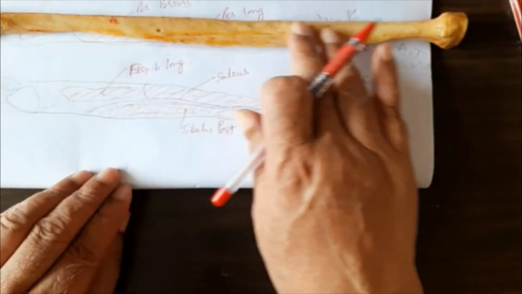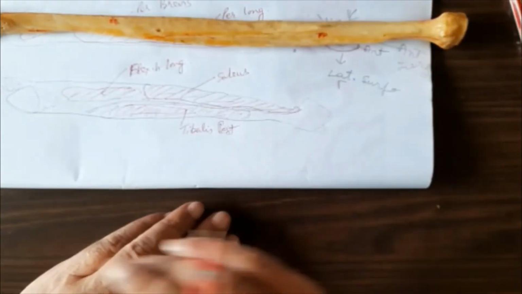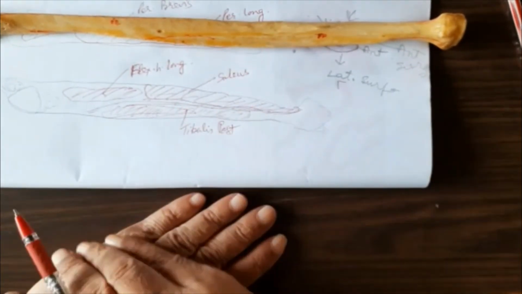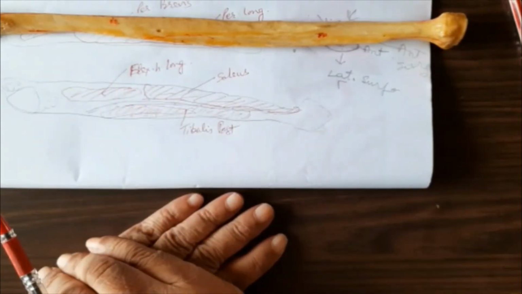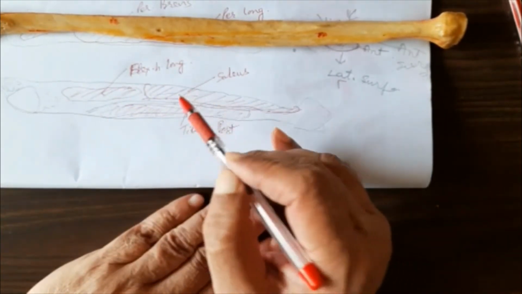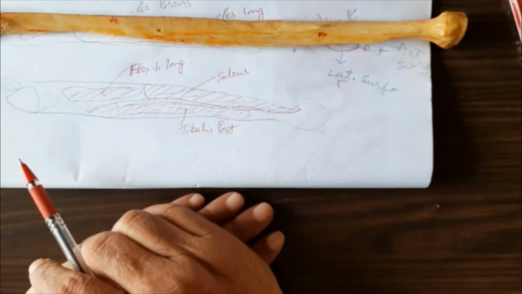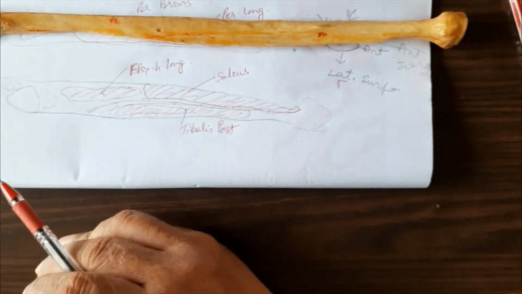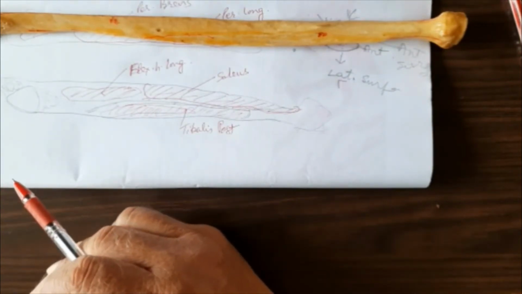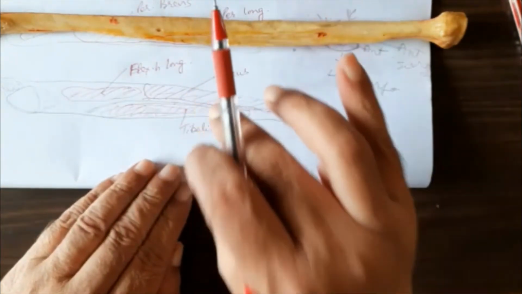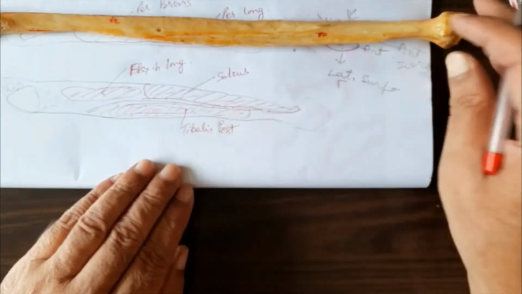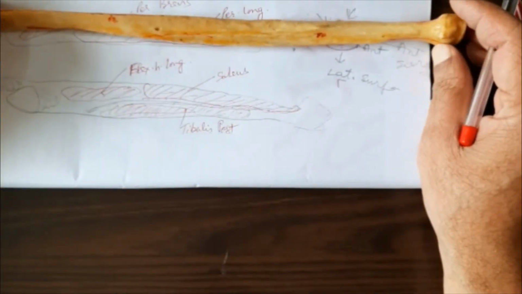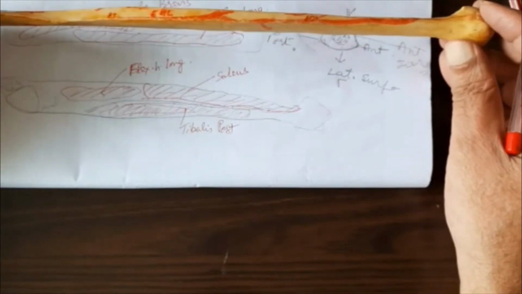So the whole of this posterior surface of the fibula, between the interosseous border and the posterior border, where in the middle is the medial crest, gives origin to three important muscles: tibialis posterior, soleus, and flexor hallucis longus. All three are flexor muscles of the leg. So this completes the muscular origin. You have seen that all the muscles were taking their origin from the fibula. Insertion was not here.